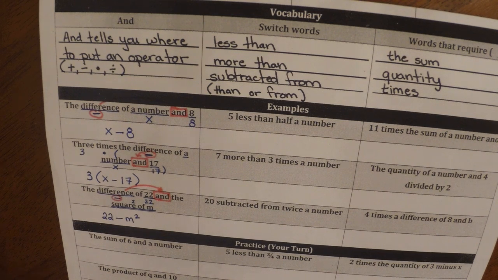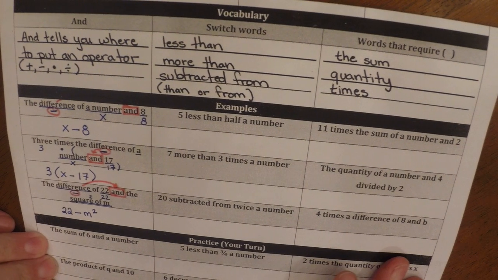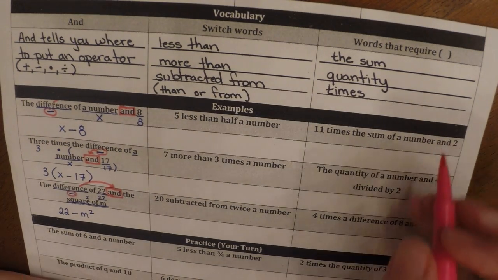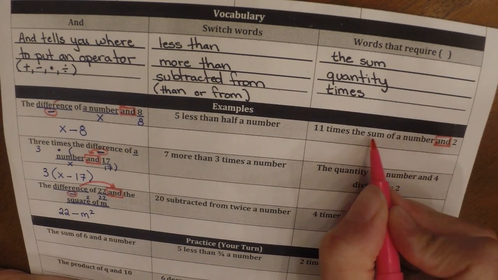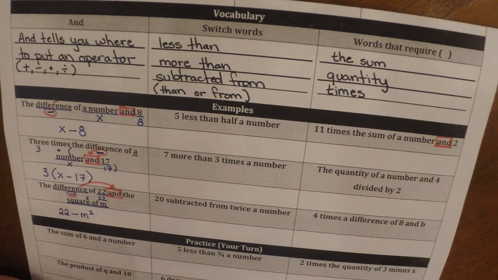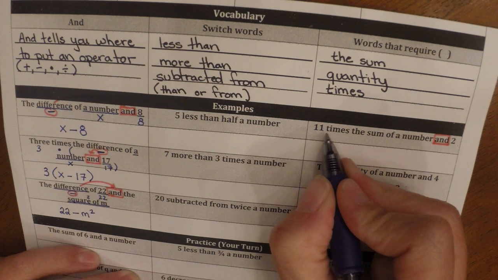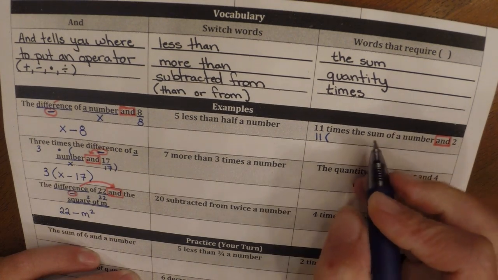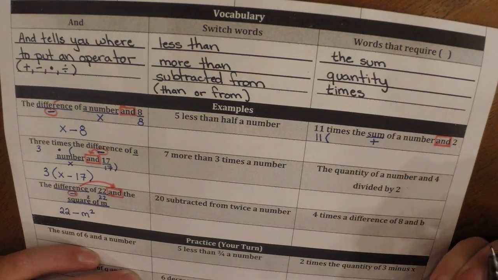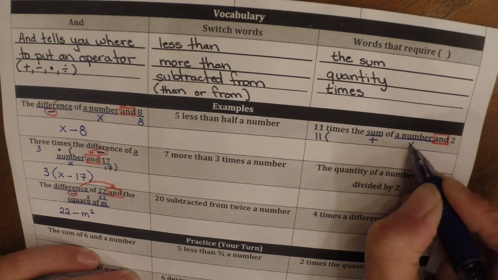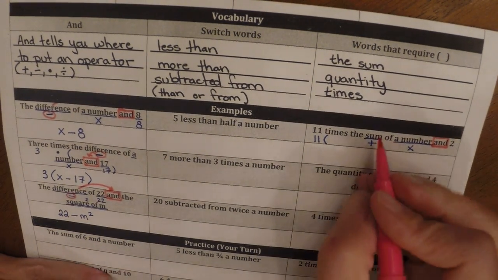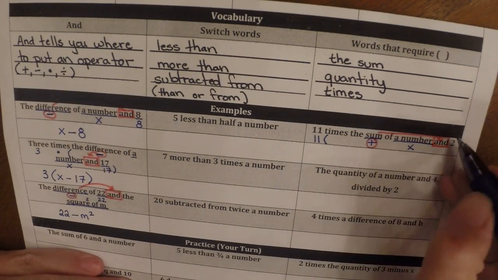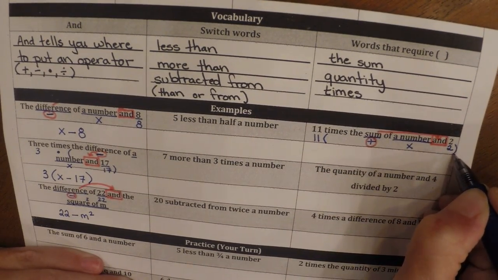Okay, so let's see if we can combine that with our quantity stuff. So I am going to skip over to this third column. We're going to continue to translate and see if we can write them. Again, if you notice in this one, we do still have that and. But I finally chose a different word, and we're using sum. So instead of subtracting this time, we're going to add. So I have 11 times. So remember, we've got 11. Times means we're going to do parentheses for multiply. Sum means we're going to add. A number is X. And tells us where that operator is going to go. So this plus sign has to go over into that and spot. And then we have 2. And then we would close our parentheses.